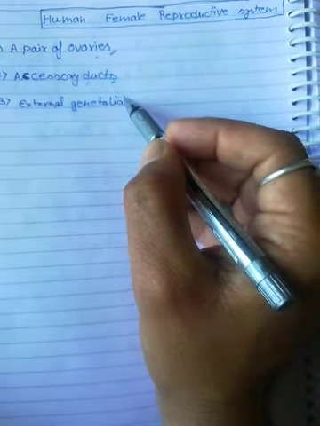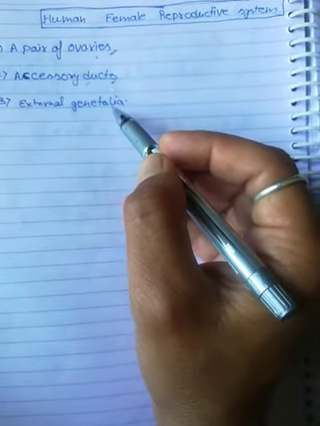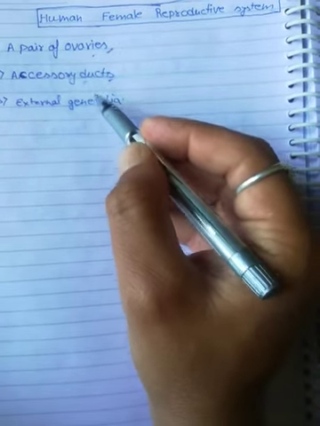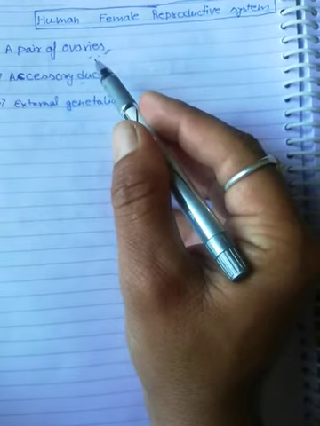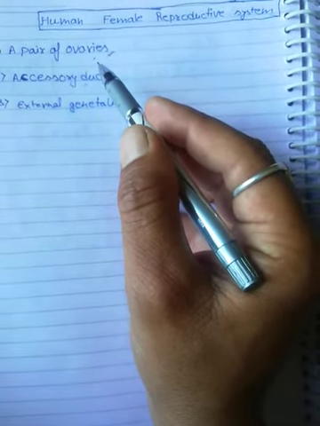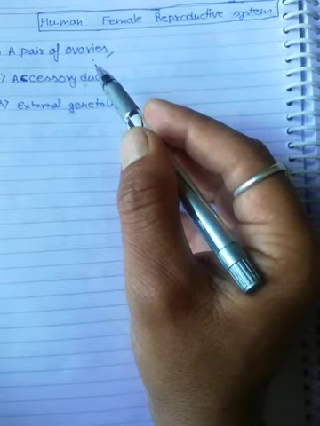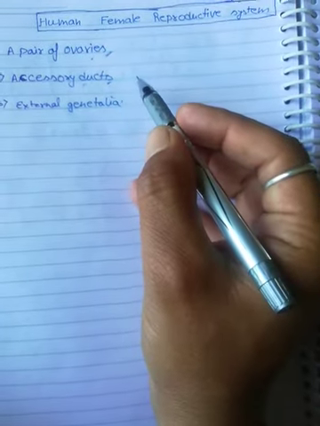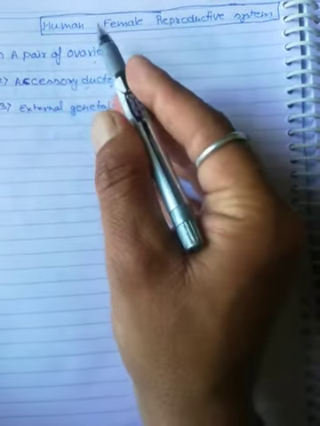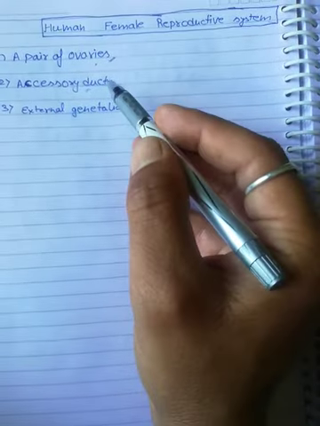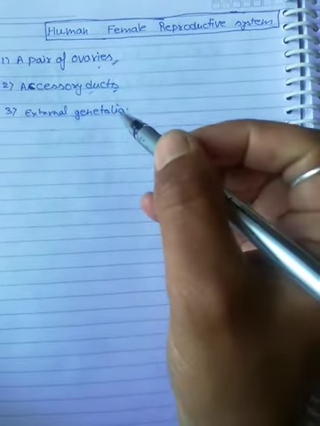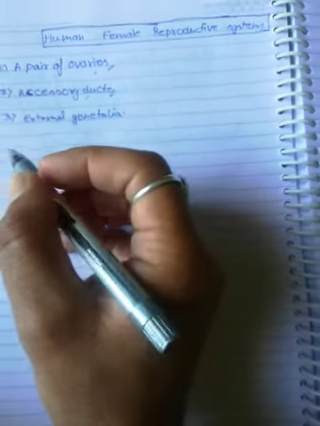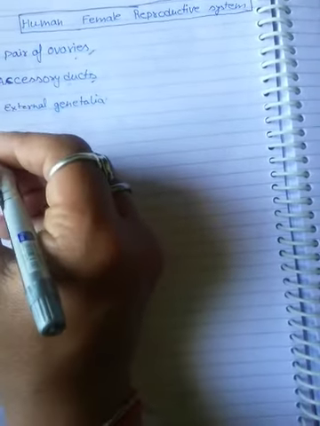Along with it, the human female reproductive system is integrated with mammary glands too, because there is an integration between mammary gland and human female genital organ, and this integration is basically for ovulation, fertilization, pregnancy, childbirth, as well as child care. So along with the human female reproductive system, we have to study the mammary glands too, because after parturition, for child care, mammary glands play a very important role. So without wasting time, I am going to start the very first topic, ovaries.